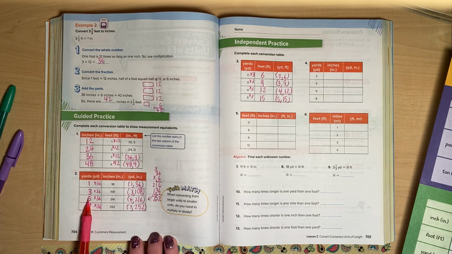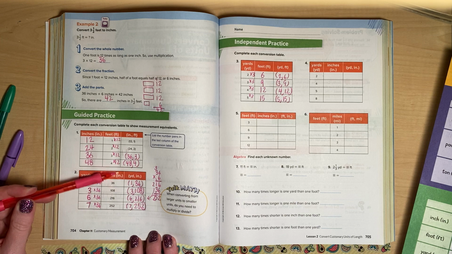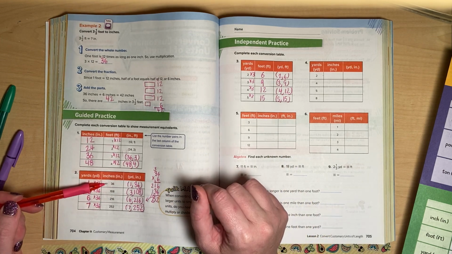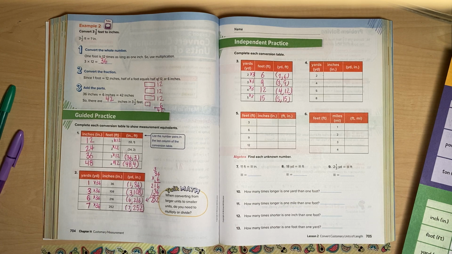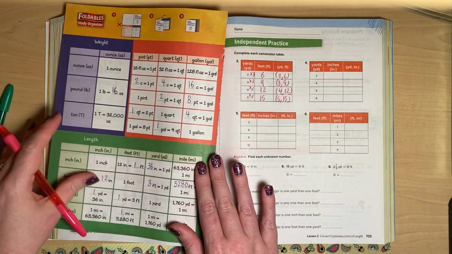216 divided by 36 would have been 6. And 252 divided by 36 would have been 7. Because they gave us sort of like the answer to the multiplication problem. So we had to work backwards and divide. Except for, honestly, we just did trial and error. You can do whatever works for you. I don't care.